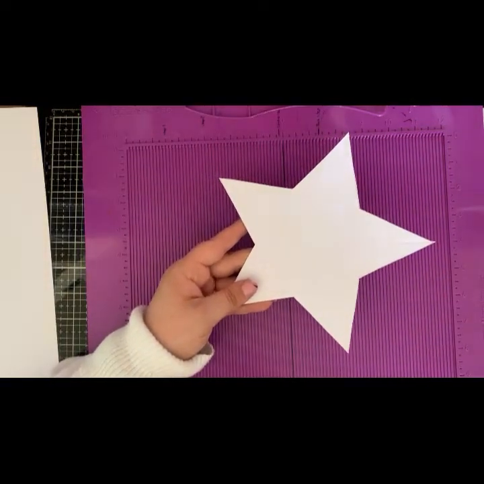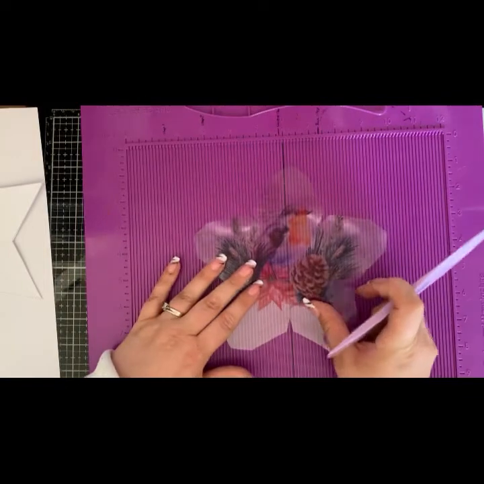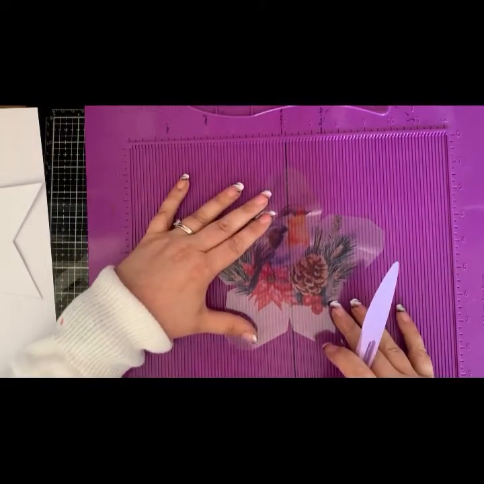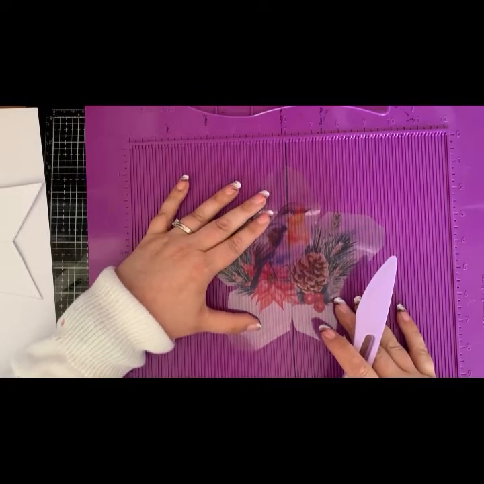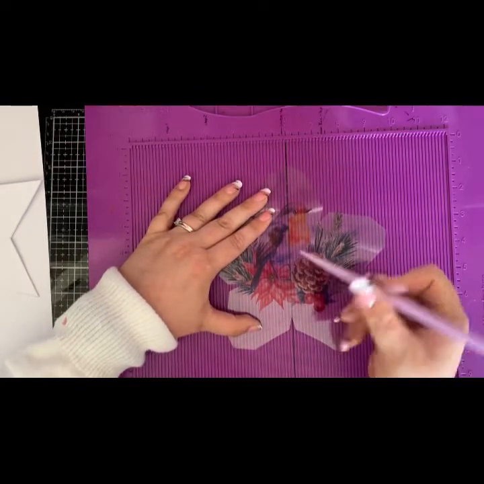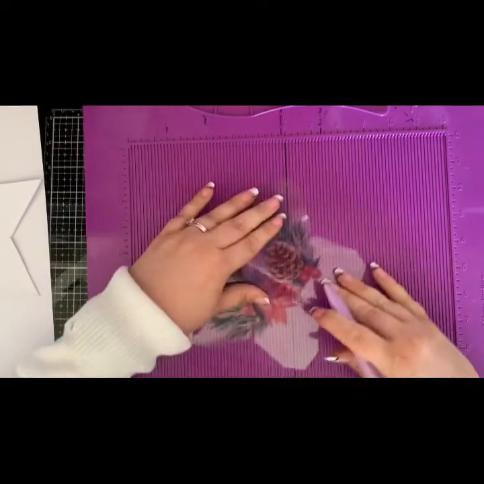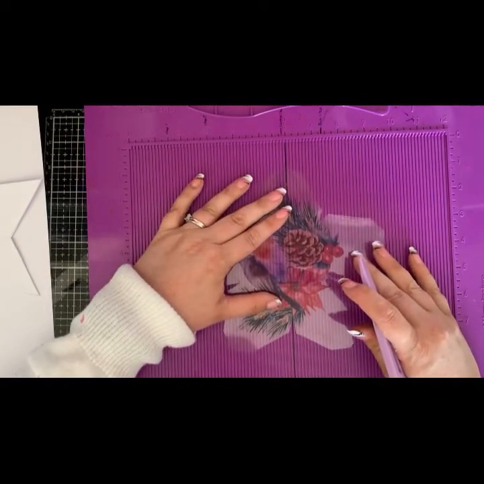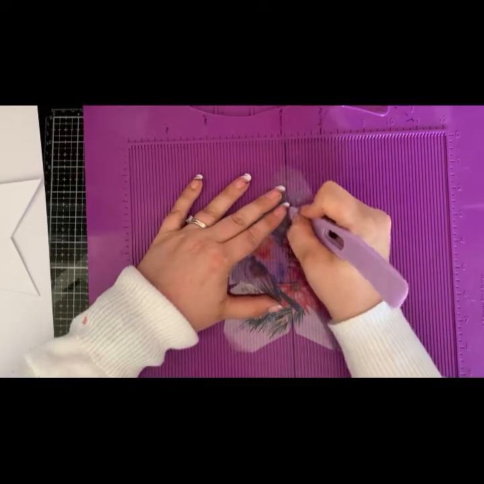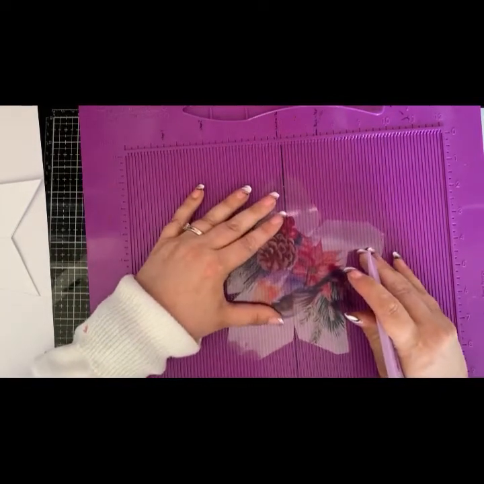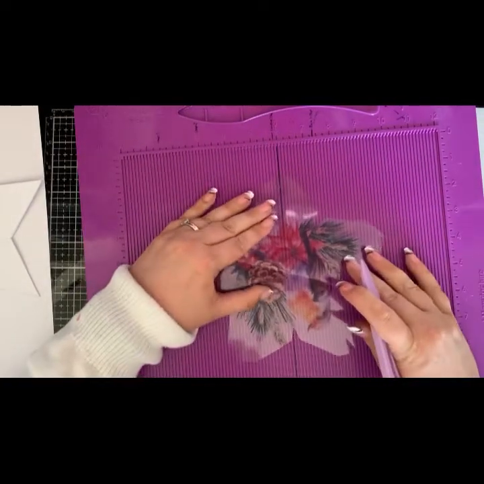Okay, and then if we bring back in the acetate star, we'll start by doing exactly the same. We're going to line up the top point, and we're going to line up the middle at the bottom, and we're going to score again, making sure we hold it from the top to the bottom, rotate it, and do exactly the same along each point of the star.